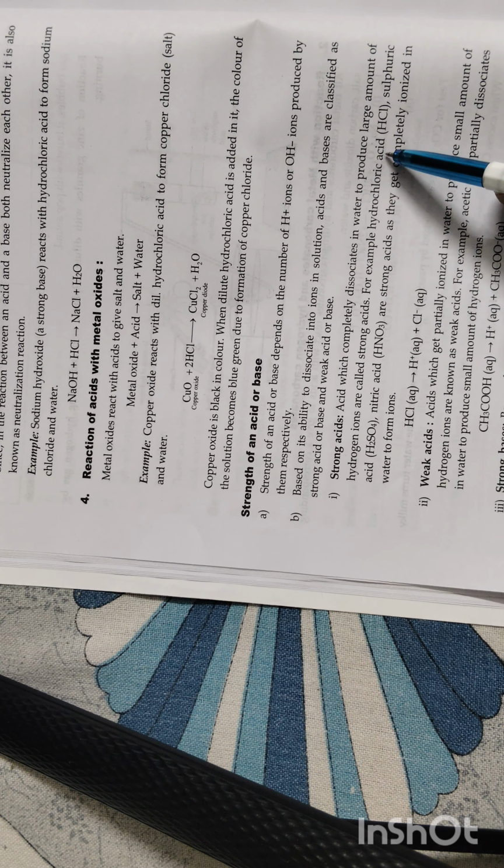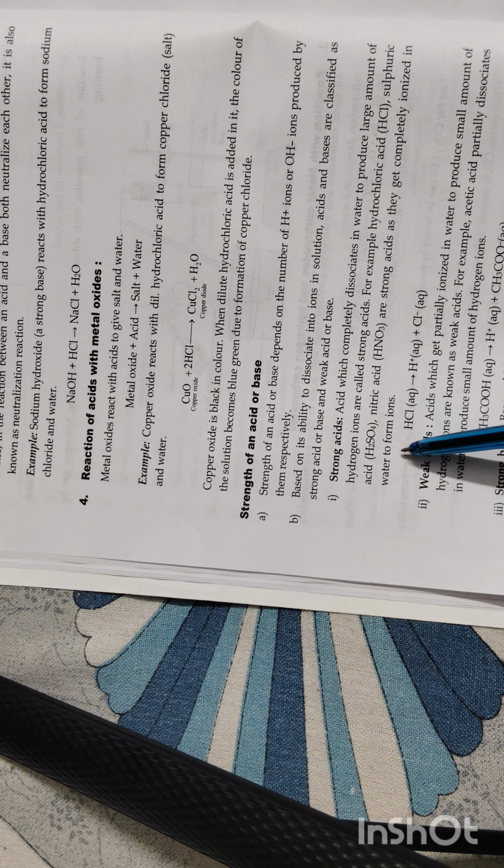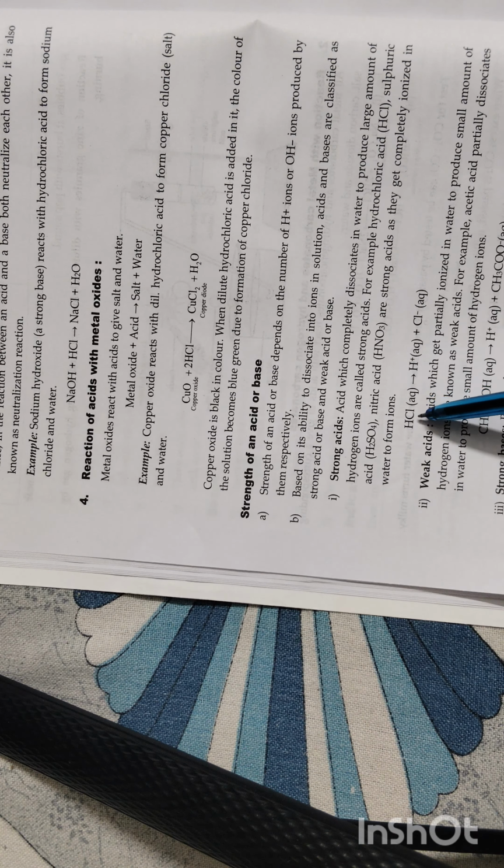For example, as I told you, HCl, sulfuric acid and nitric acid are strong acids because the H+ ions released are maximum. They get completely ionized in water to form ions. So when HCl undergoes the hydrolysis process, H+ ions are released and Cl- ions are also released in an aqueous solution.